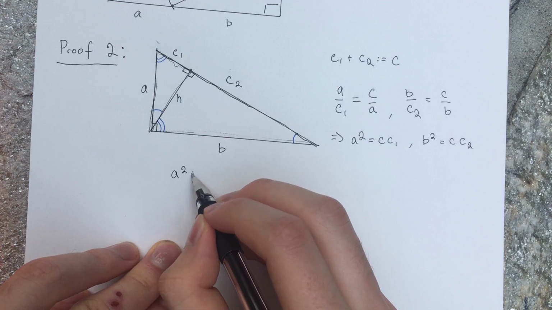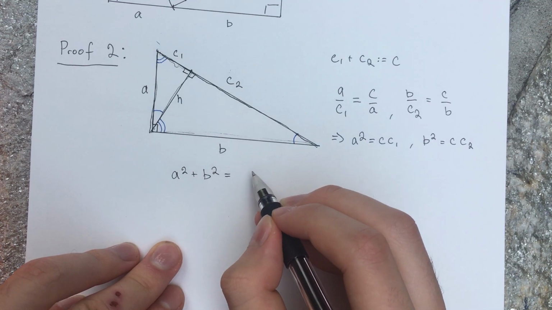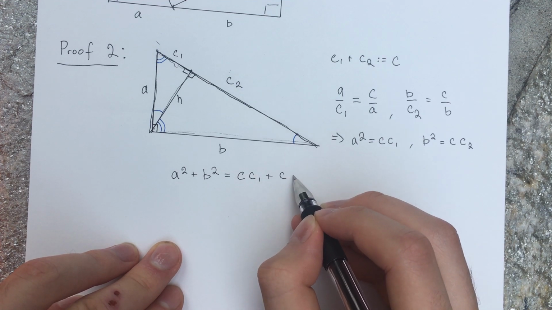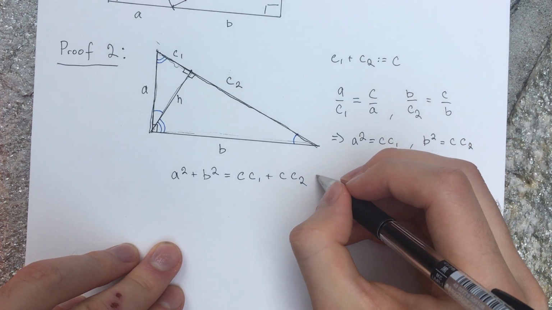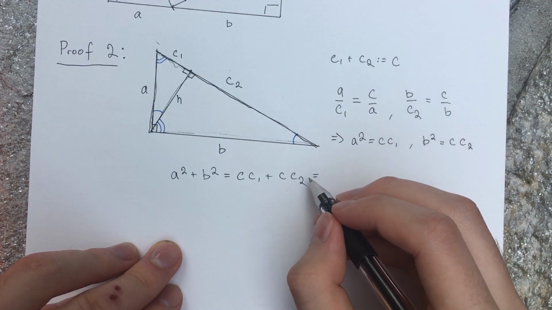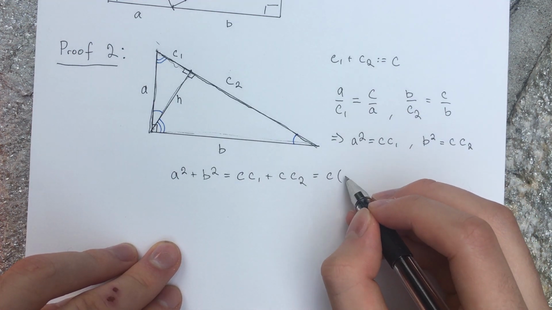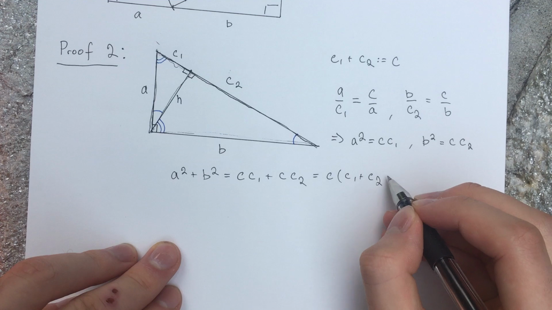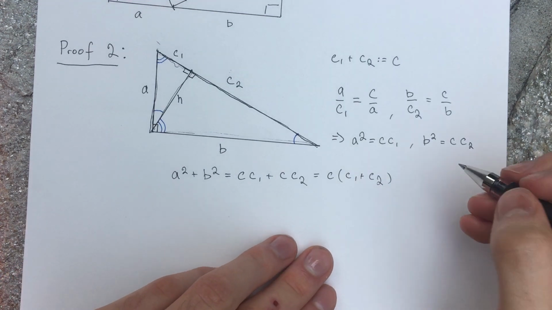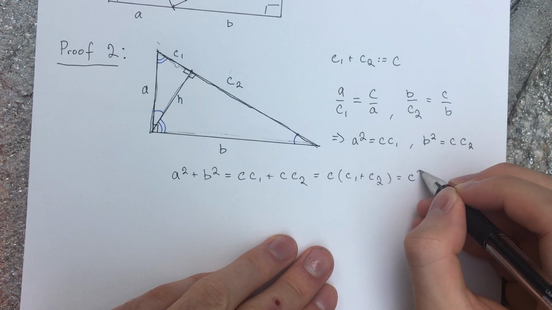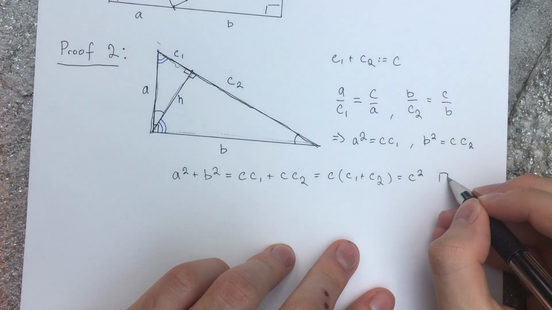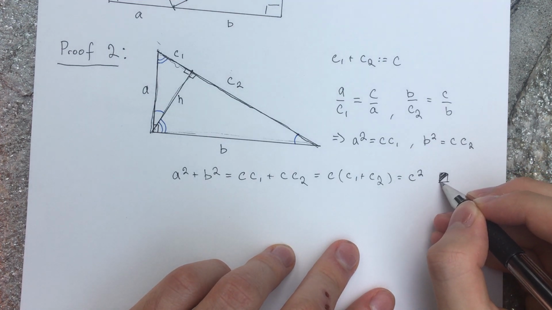So here we'll get a squared plus b squared. That's equal to c c1 plus c c2. And this right here, if we factor this out, that's equal to c times (c1 plus c2). And of course c1 plus c2 is just c, so this is c squared. And that concludes the second proof.